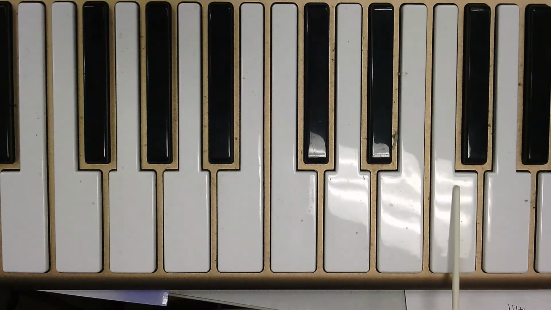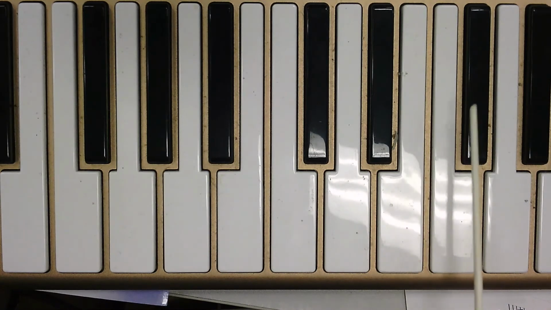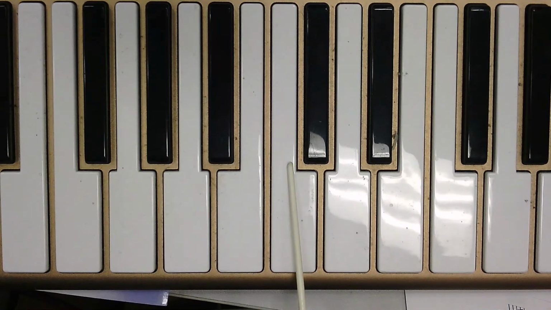Also notice that the only white key half steps are between E and F and B and C. While most whole steps will move from white key to white key or black key to black key, whole steps from E flat to F, E to F sharp, B flat to C, and B to C sharp will involve both a white and black key.